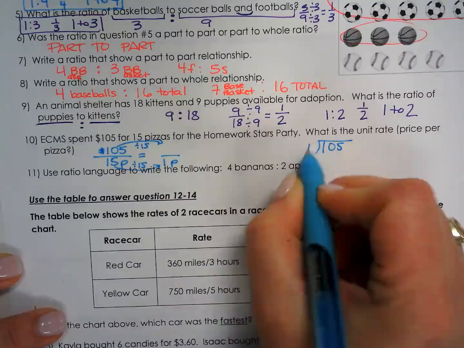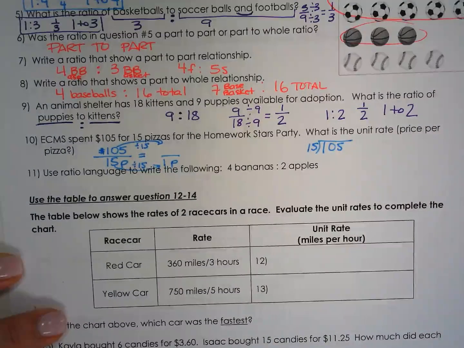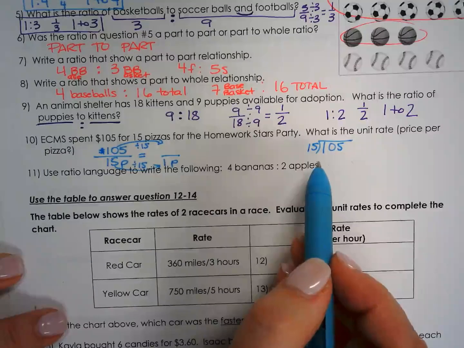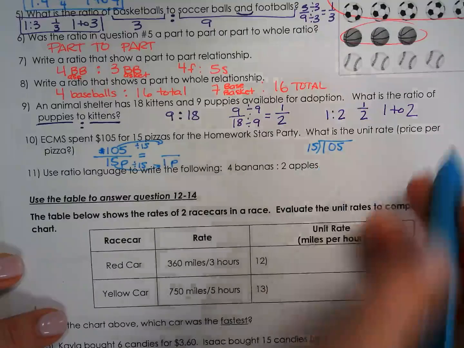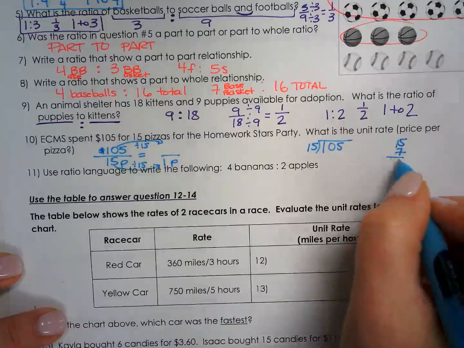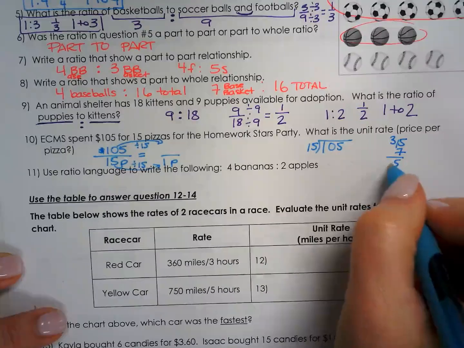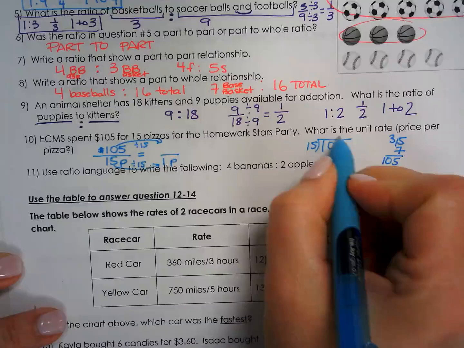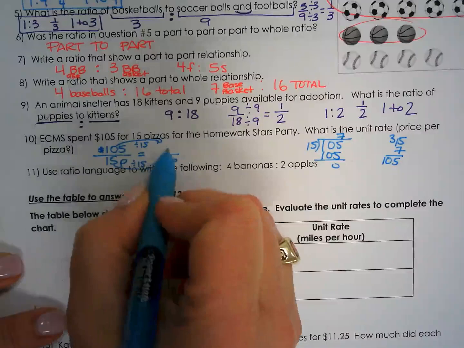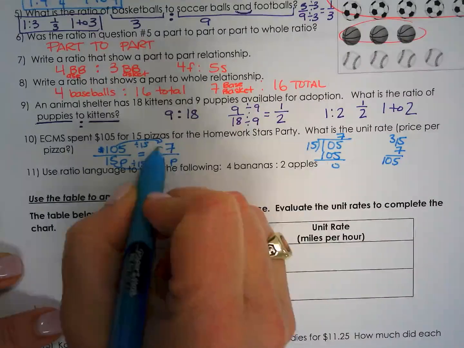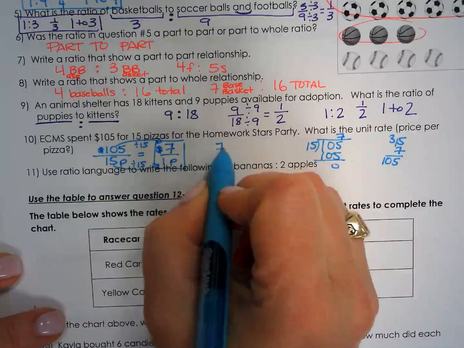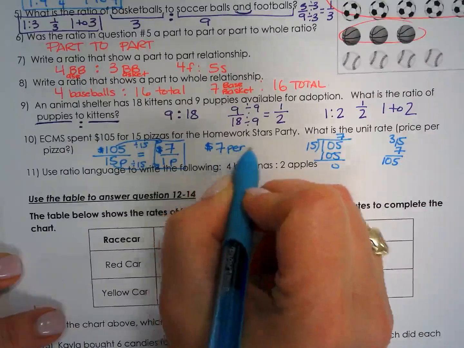105 divided by 15. Well, 15 goes into 60 4 times, so it'll probably be maybe 2 more times than that. So let's try 15 times 7. That's 5, 3. That only gets me to 105. There we go. So we know that this will equal 7. It is $7 for 1 pizza. There's your unit rate, or $7 per pizza.